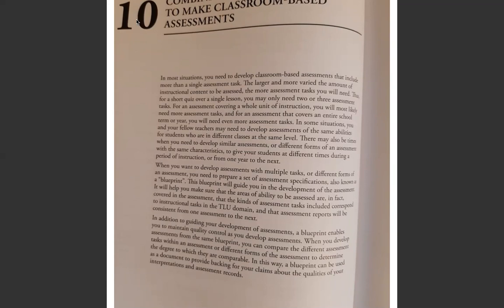It will help you make sure that the areas of ability to be assessed are, in fact, covered in the assessment, that the kinds of assessment tasks included correspond to instructional tasks in the TLU domain, and that assessment reports will be consistent from one assessment to the next. Okay, thank you very much, Abby.